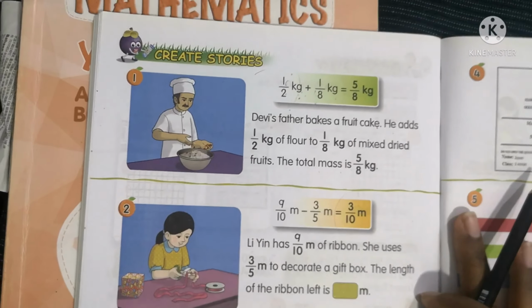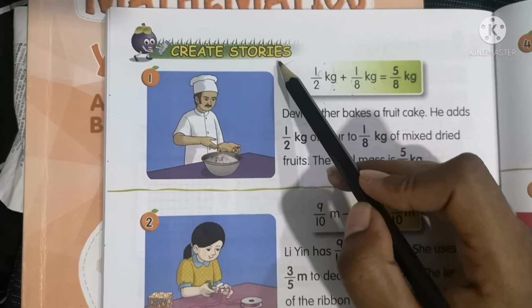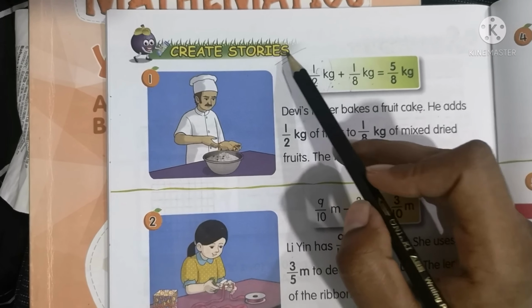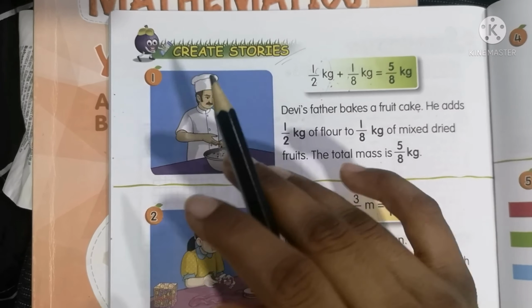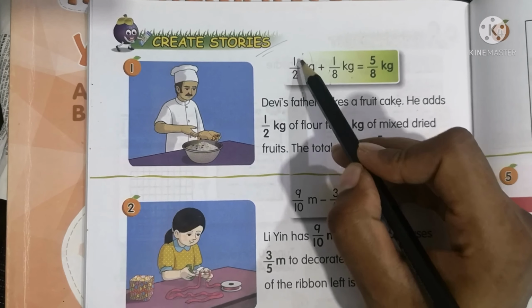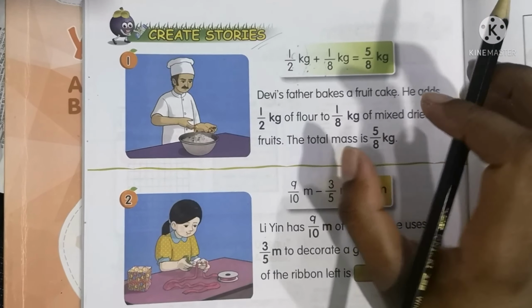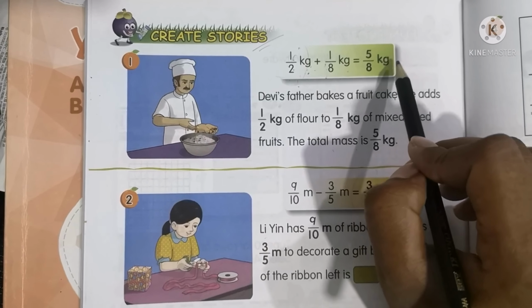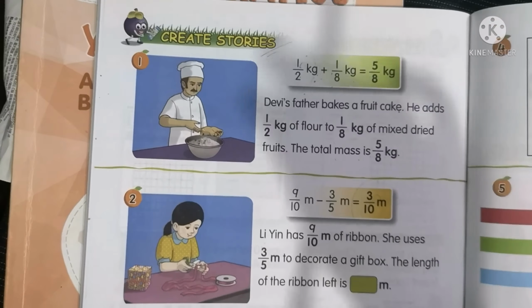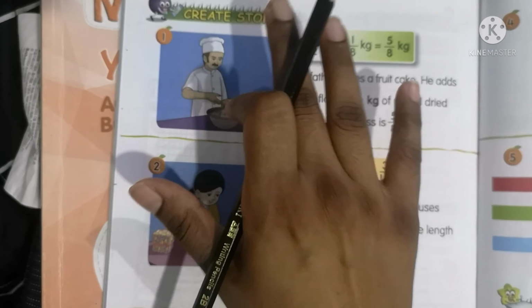Okay, on page 108, what we are going to learn today is how to create stories. Today we are just going to create stories. We are not going to solve anything. They have already given you the question with the answer, so no need to solve. We have to create a story based on the question with the answer they give here. In the textbook, pages 108 and 109, they have already given you a few examples on how to create the stories.